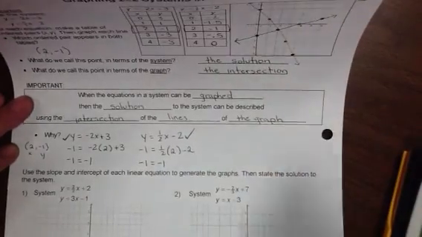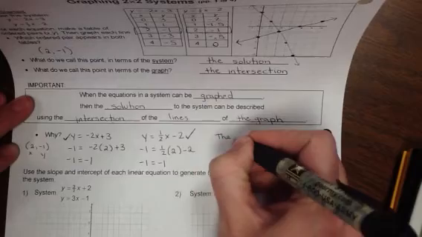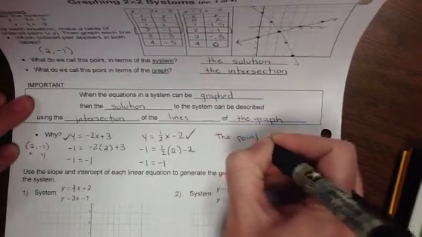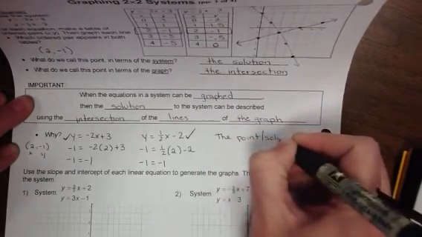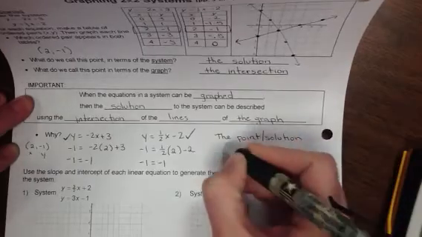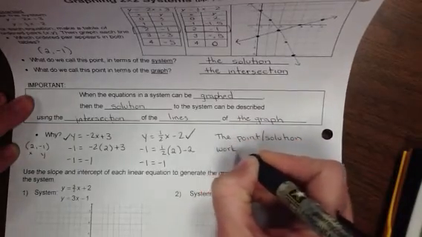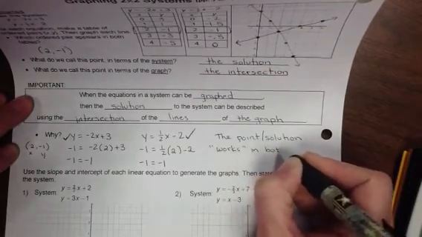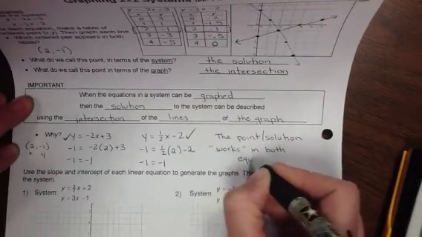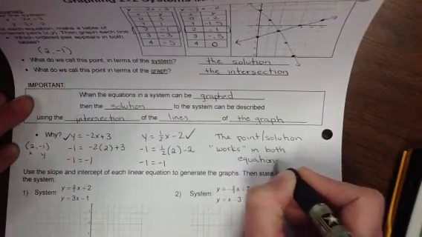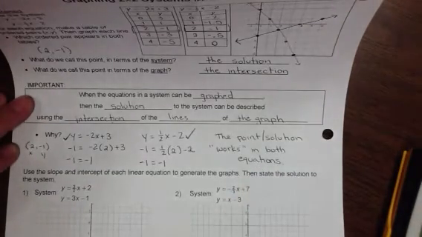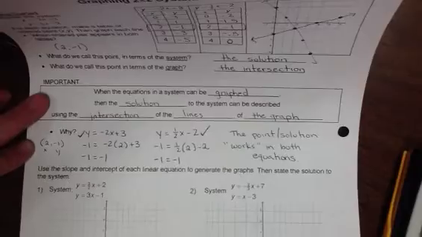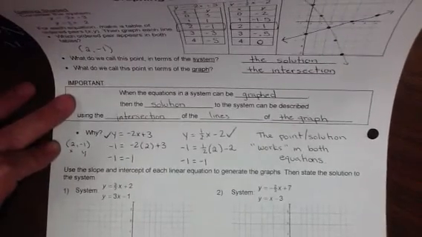So the point slash solution works, and we'll put that in quotes, it checks out in both equations. So that being the case, that's why we can use graphing to solve systems of equations.